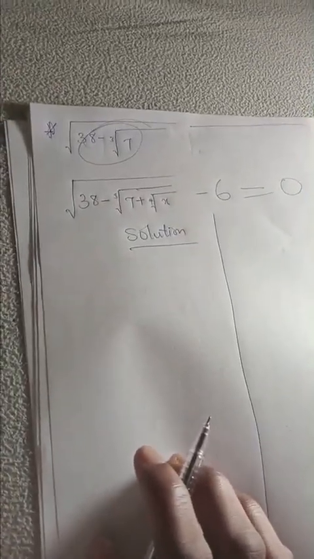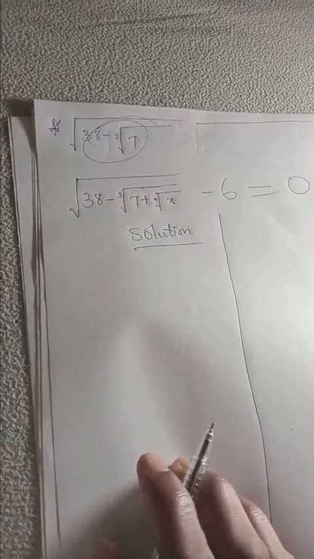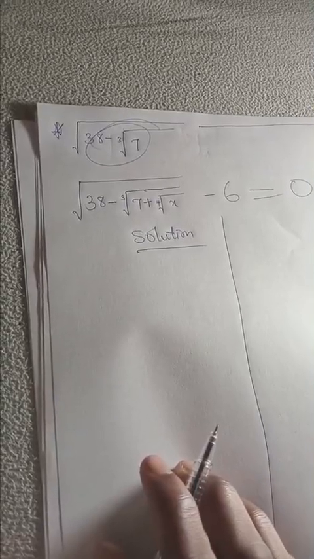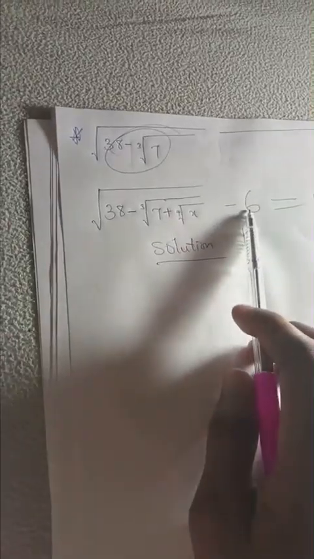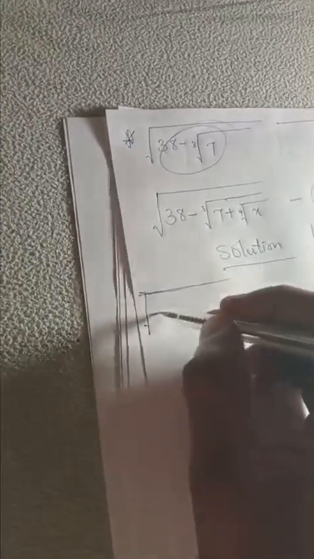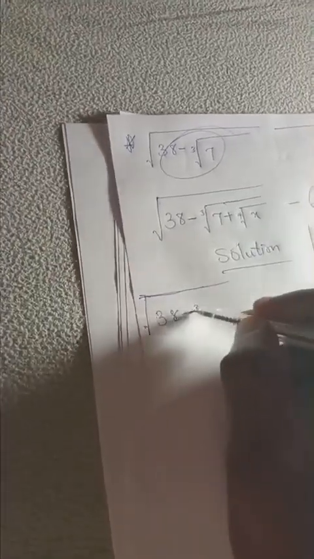So the first thing we do, whenever we are working with radicals or an equation of that sort, is to isolate the terms with roots on one side, then every other term without roots should be at the other side. As we can see here, everything is under a root, while the 6 does not have any root. So in that case, we can rewrite this equation as the square root of 38 minus cube root of 7 plus the fourth root of x equals 6, because minus 6 goes to the other side and we turn it to 6.